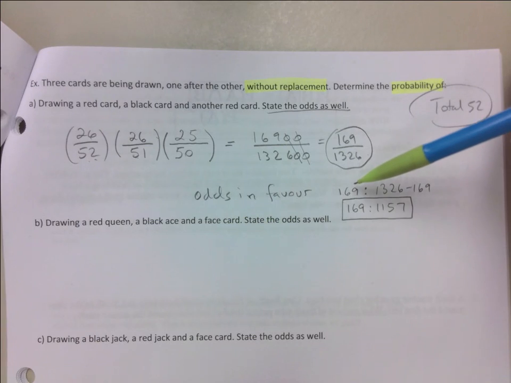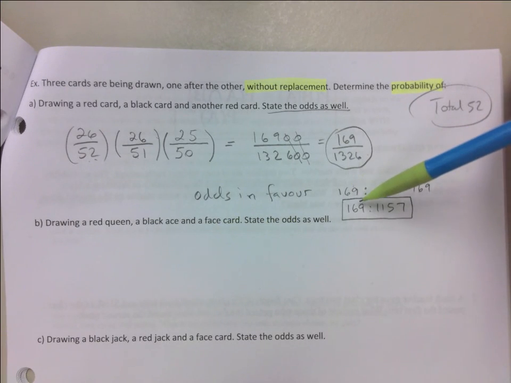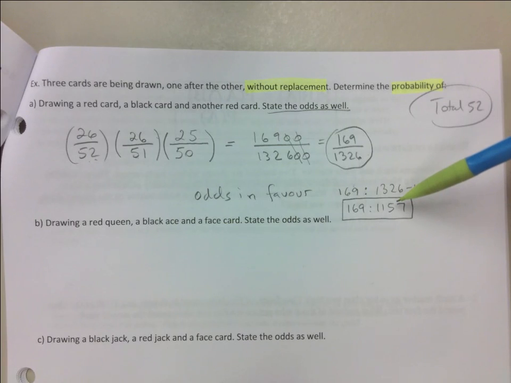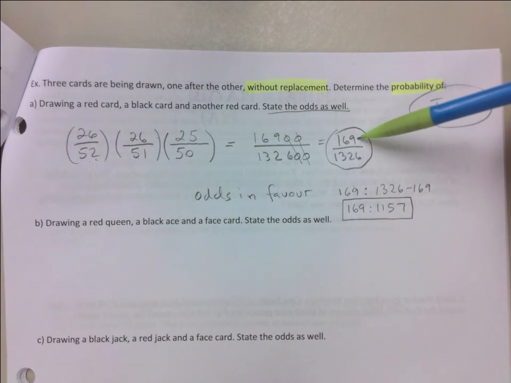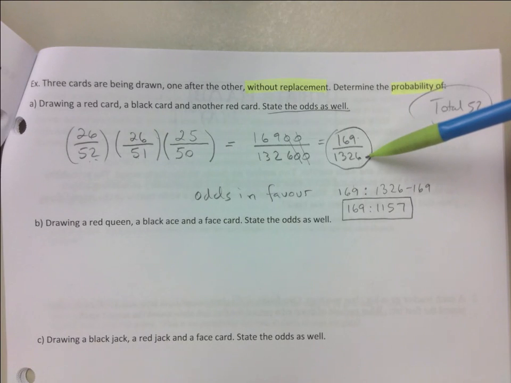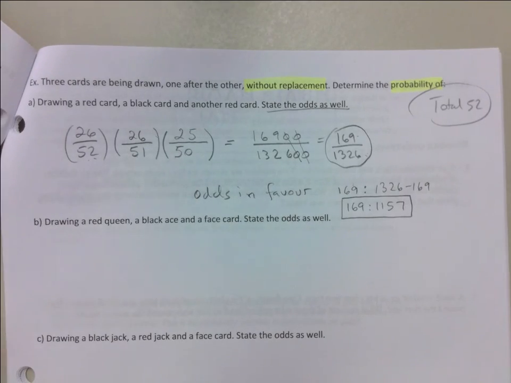Remember, this is it happening, 169 times, and it not happening is 1157. That's what you're comparing when you're doing odds. Probability is 169 times out of a total of 1326. Okay, so there you have it.